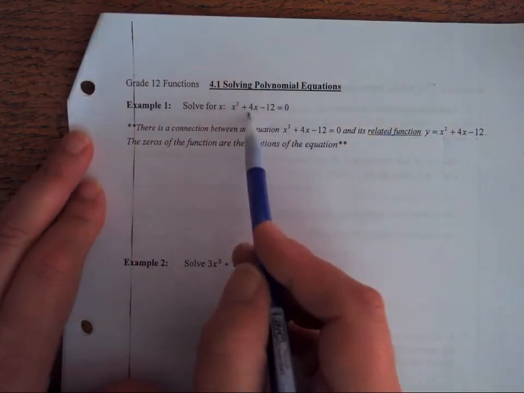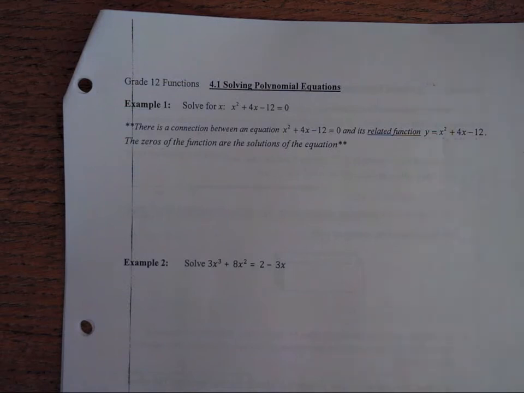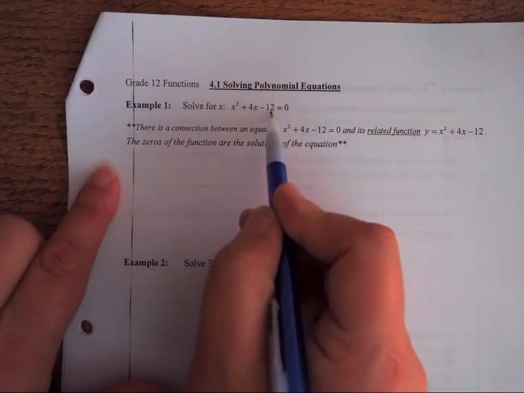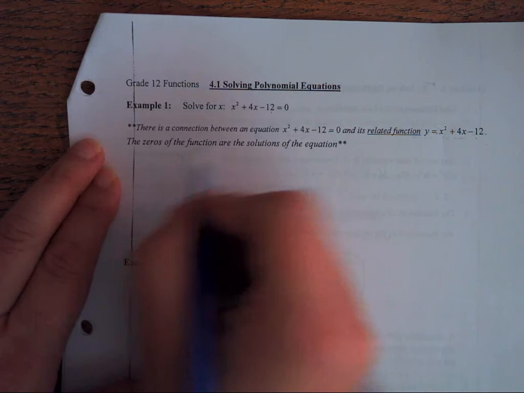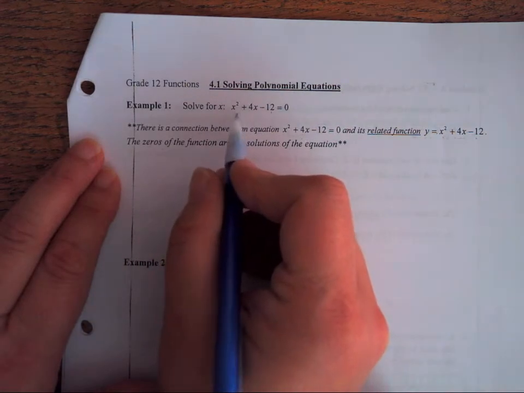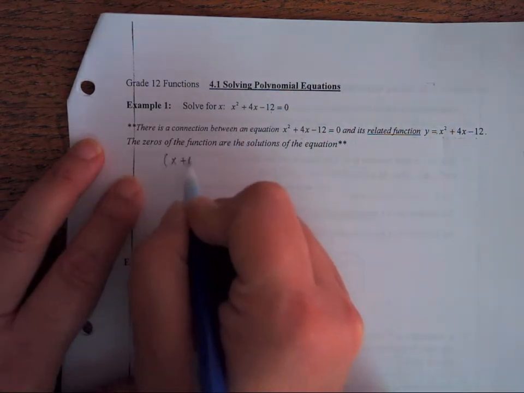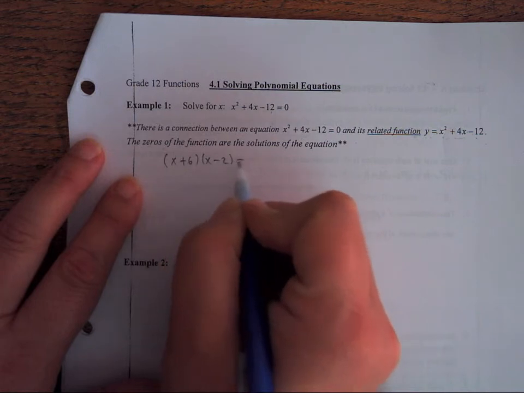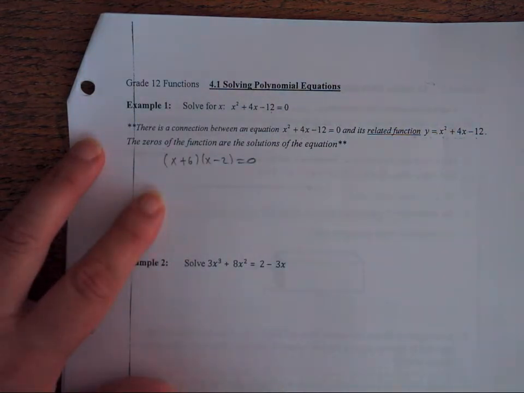So if you have a quadratic one, you can factor if possible. If not, to find the solution, you use the quadratic formula, correct? So can you factor this? It looks like yes, right? So you get x plus 6, x minus 2, okay?